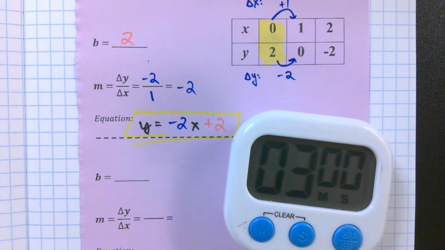What's the B value? So we should be going through the y-intercept. So the rise over the run is good. This line's got to be 5 spaces down.